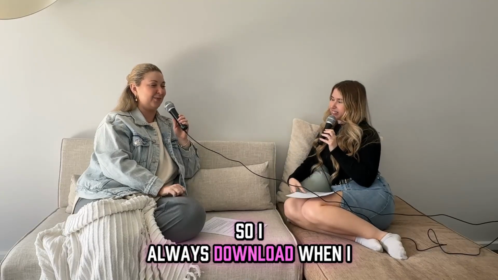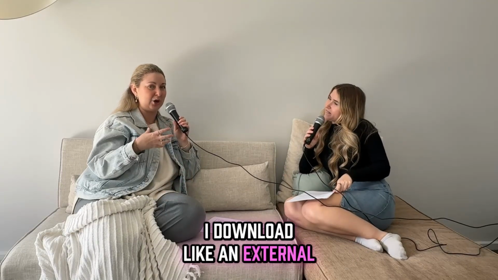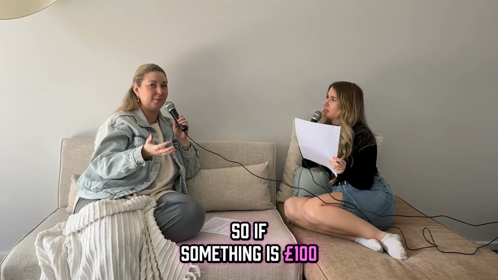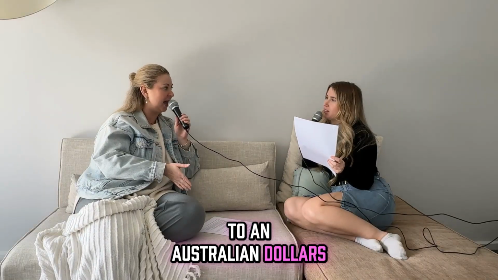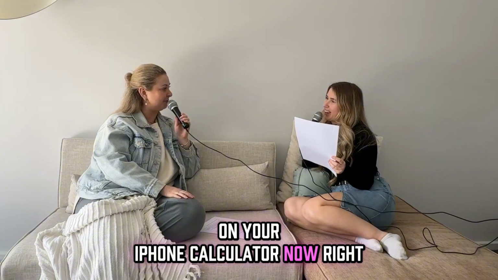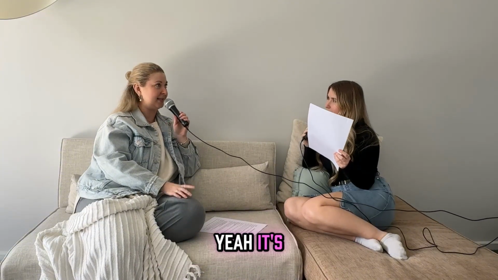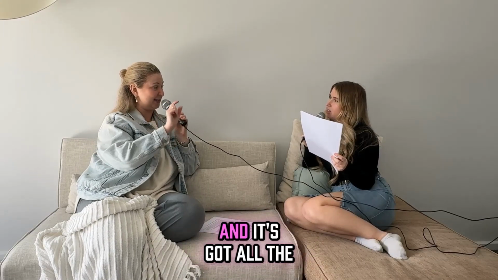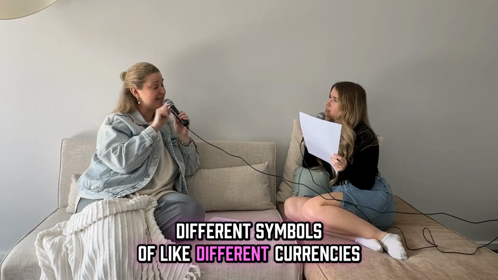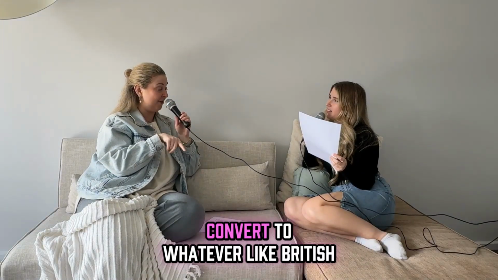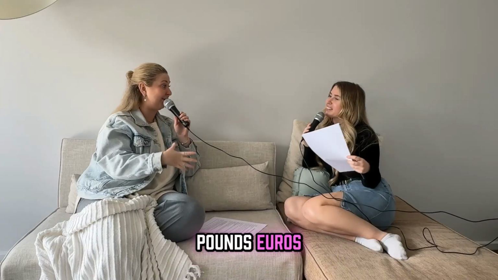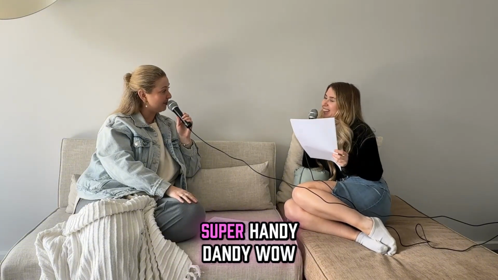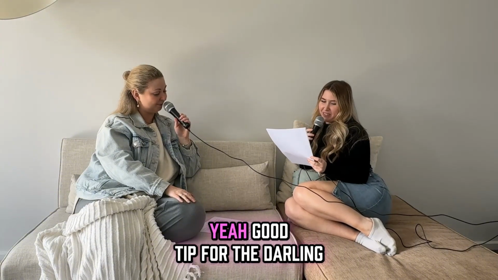I always download an external app when I go overseas that will convert currency. So if something is £100, how much does that convert to in Australian dollars? You can do it on your iPhone calculator now. It's literally just go into the calculator app. There's a little converter symbol with all the different currencies, and you can just type it in, convert to British pounds, euros, whatever you want, and it'll tell you what it is in Australian dollars. Super handy dandy. Good tip for the darlings.